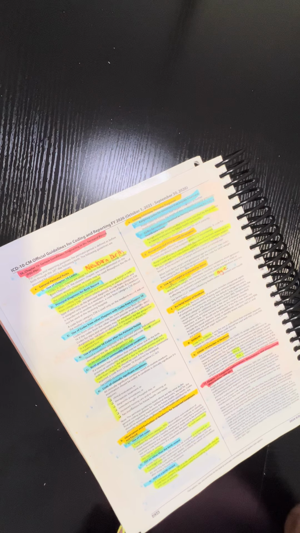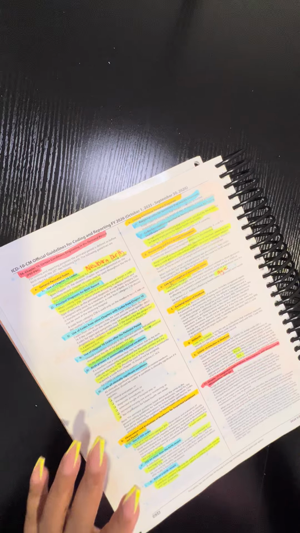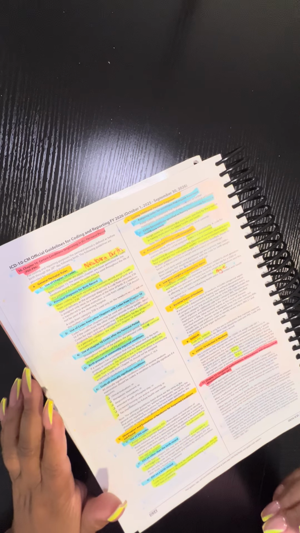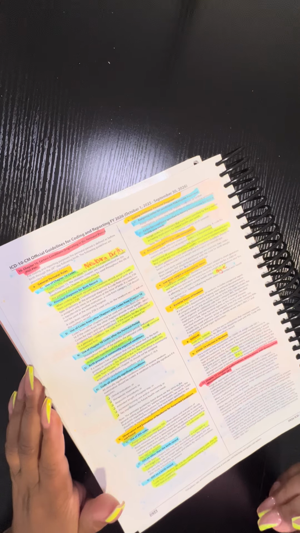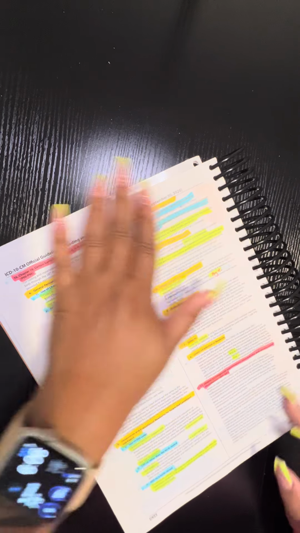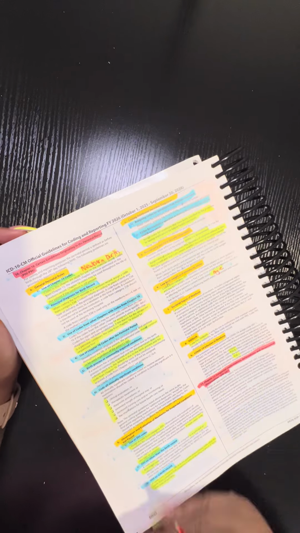All right, and this is our sepsis note. We got a couple things that we're going to write. I hate that we don't have enough room on these pages.